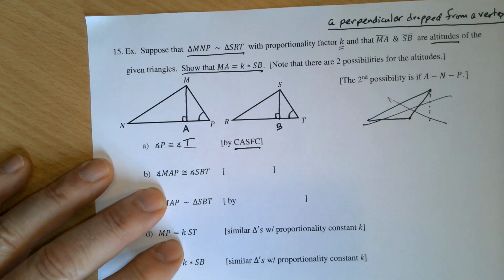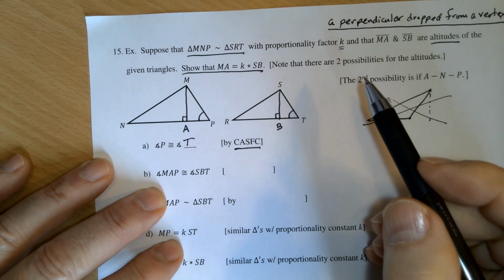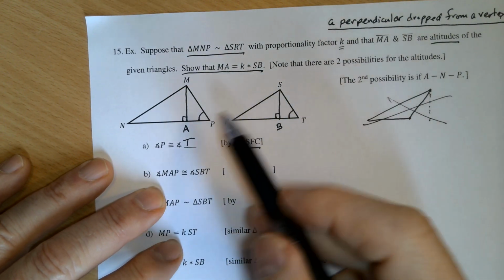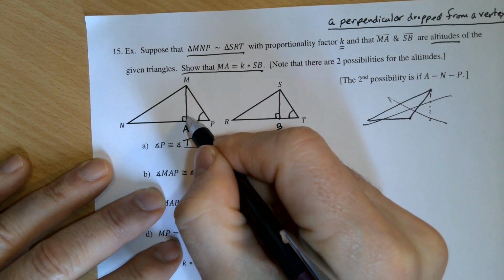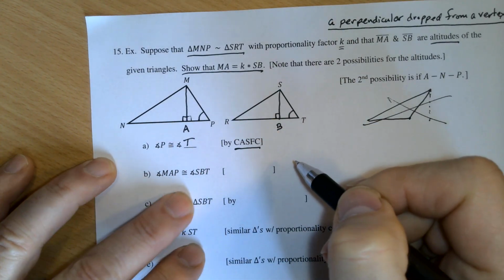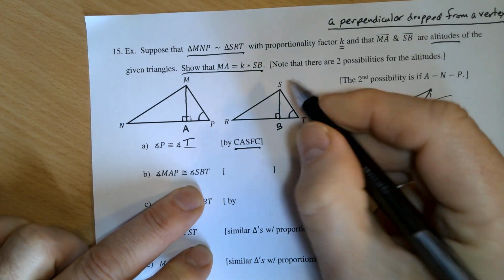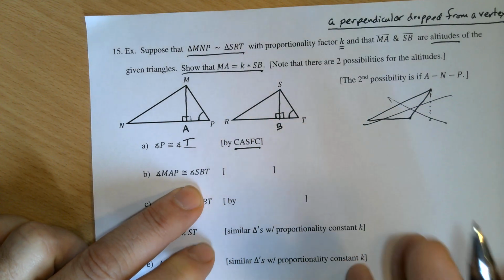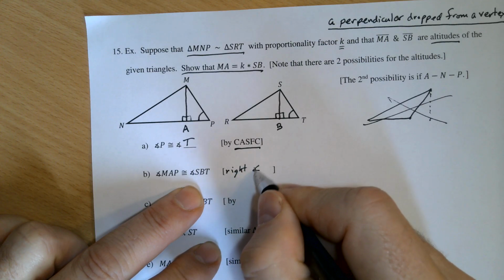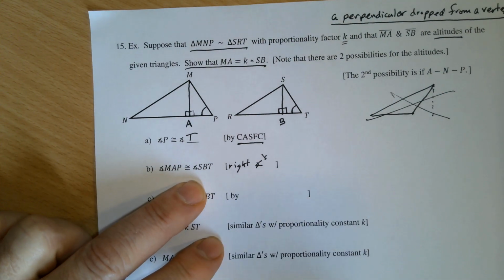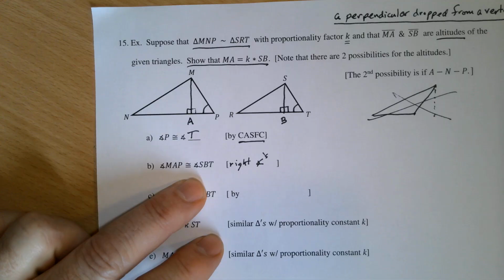All right, what does that tell us? Well, we know that MAP, where's MAP? MAP, that's a right angle, right? MAP is congruent to SBT. Why is that? Because they are both right angles. All right angles are congruent to each other because they all have measures of 90 degrees.